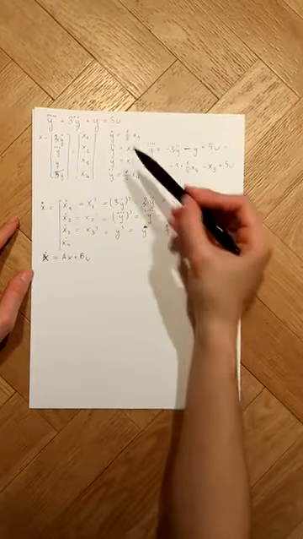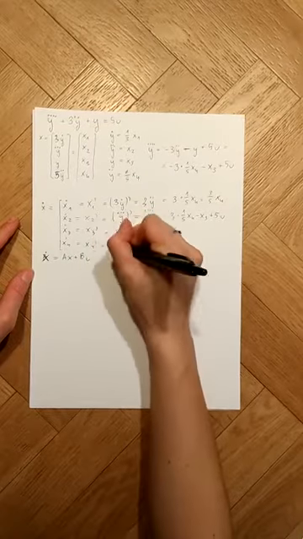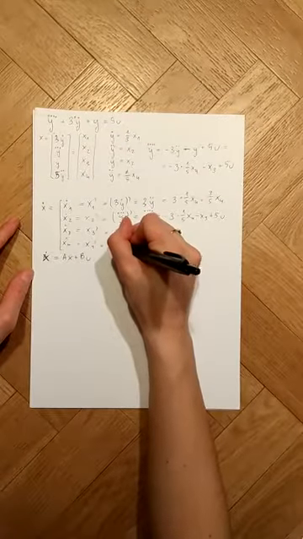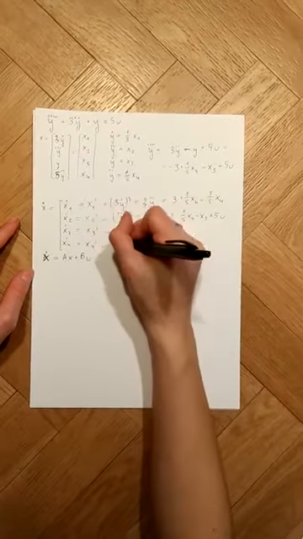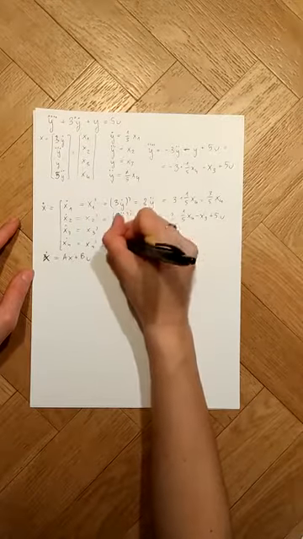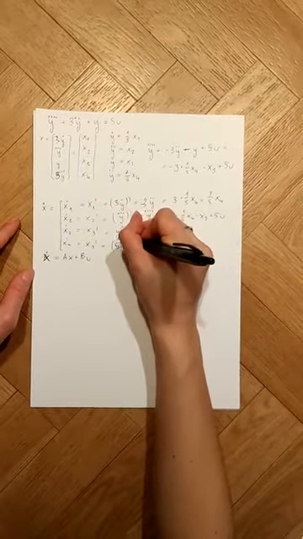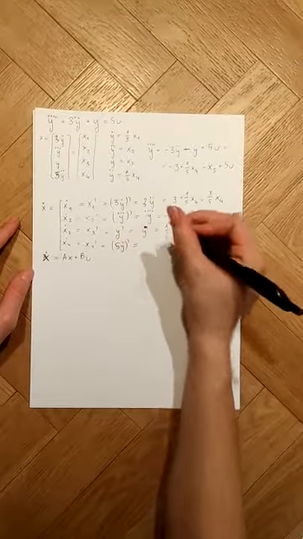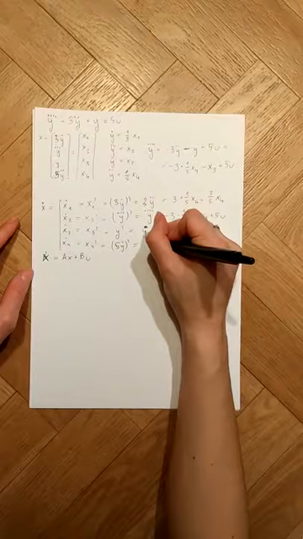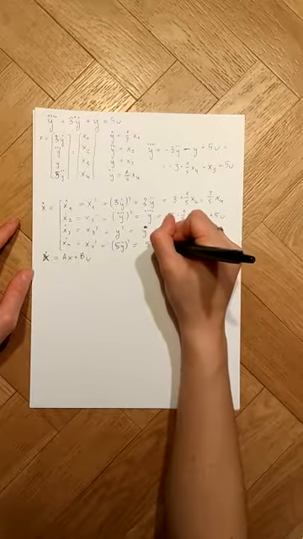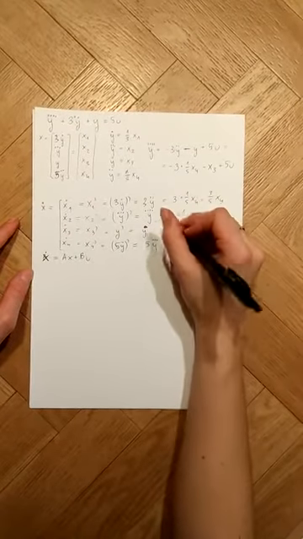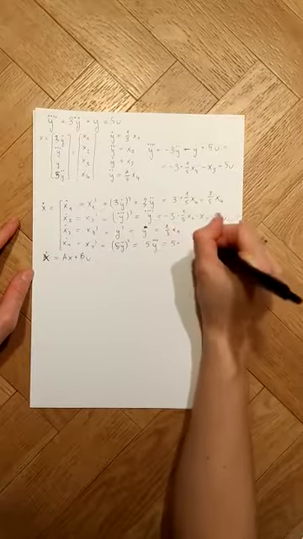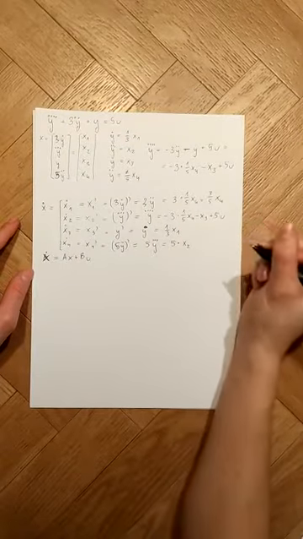One third x1. x4 equals 5 y, second order derivative equals, and this equals 5 times x2.